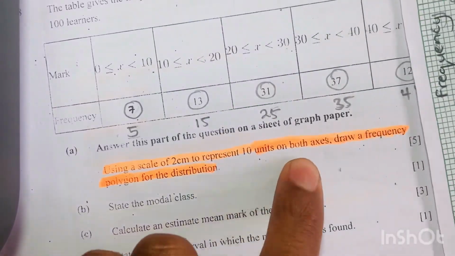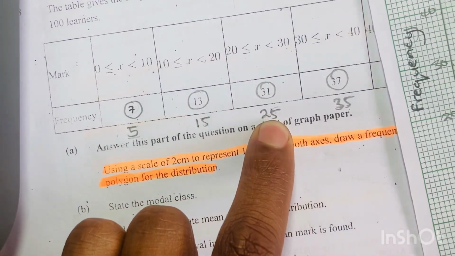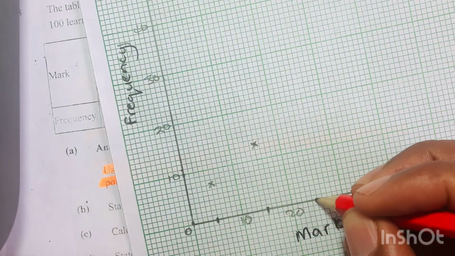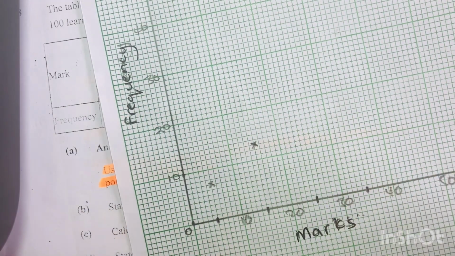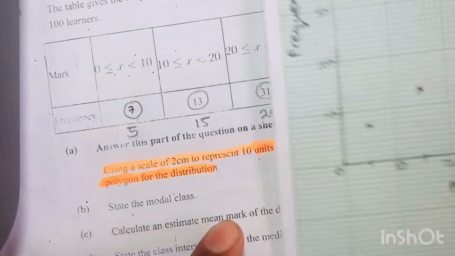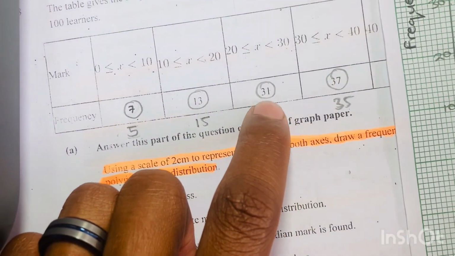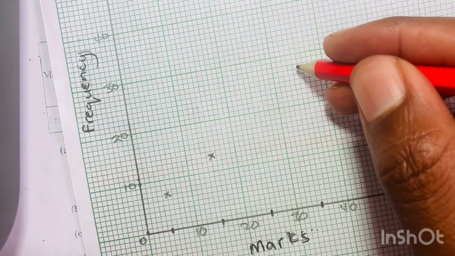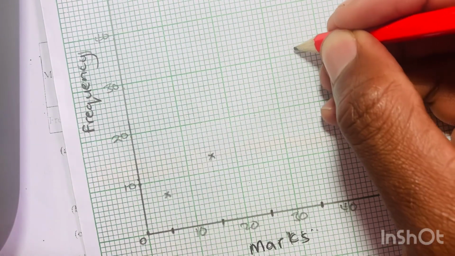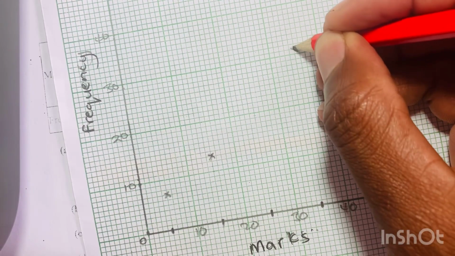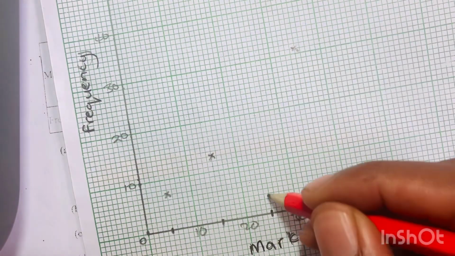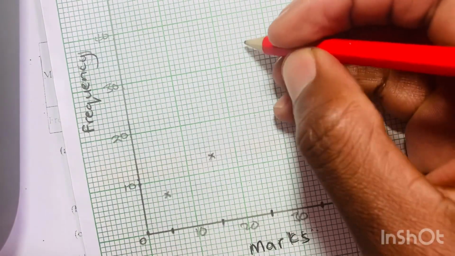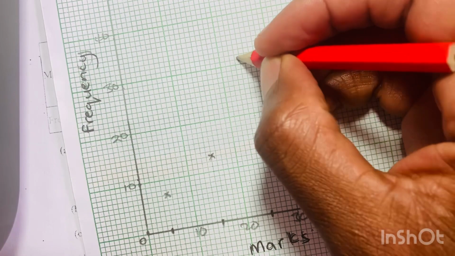For the midpoint of 25, I'm having the frequency of 31. So 25 is here, right in the middle between 20 and 30. So I'm going to have a frequency of 31. I'll go on 30, then I'll count just 1 unit. Along this line here, this is 30, and then my 1 unit is here.